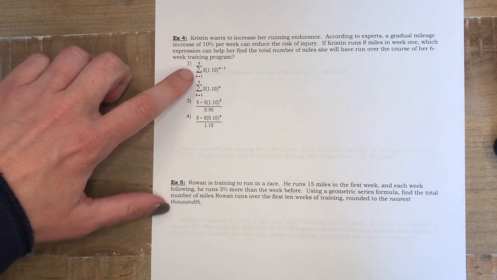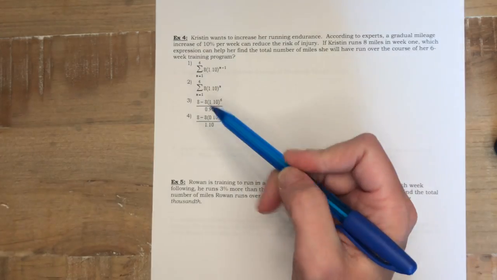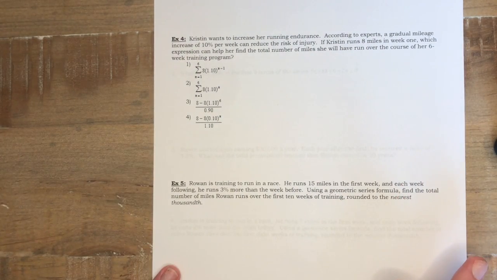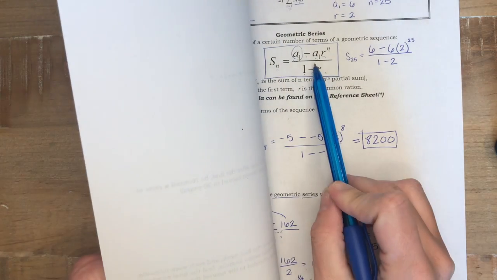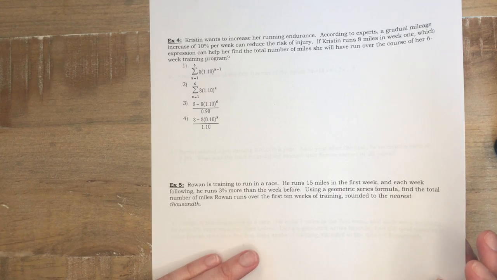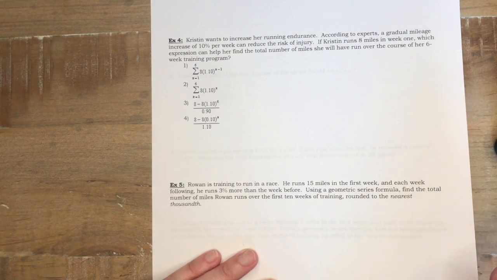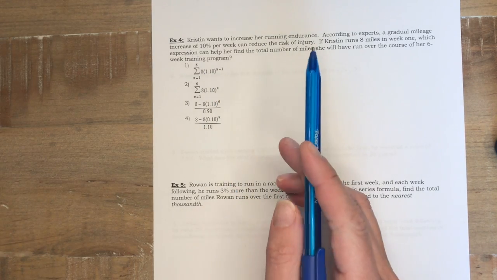Just because this has the sigma notation and these don't, doesn't mean that any of them are automatically wrong, because you can write a geometric series using the formula that we just saw on the other page. So using this series formula, or we could write it with sigma notation. So both ways of writing it are right. We just have to make sure that specifically the numbers in there are put in correctly.